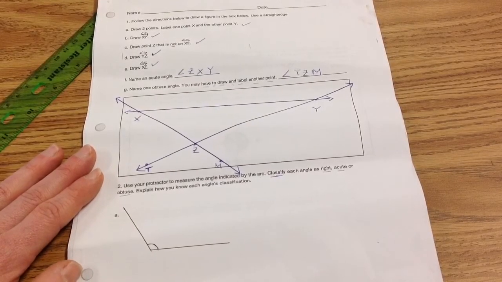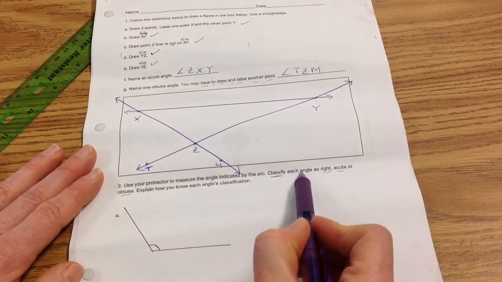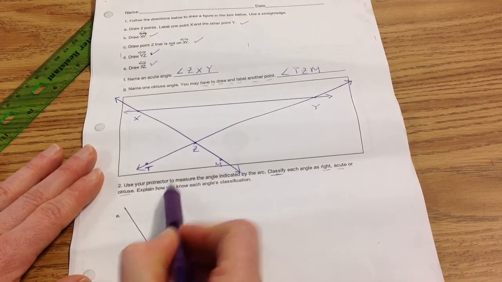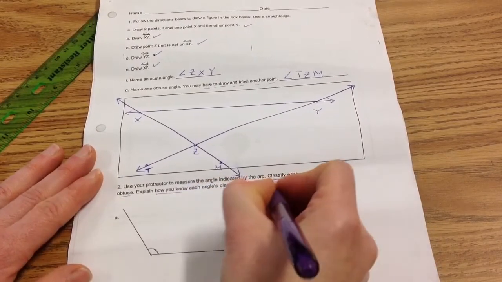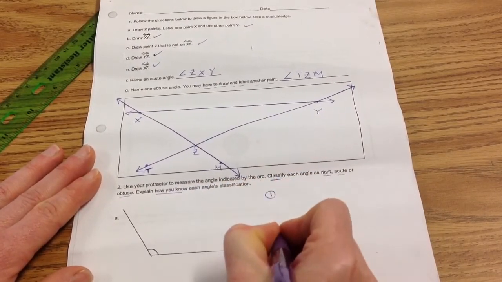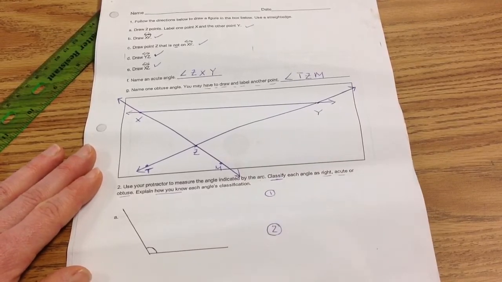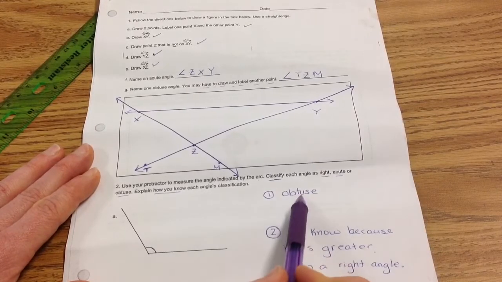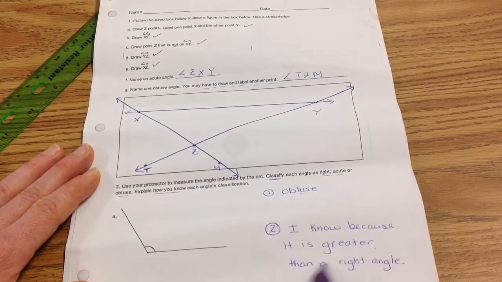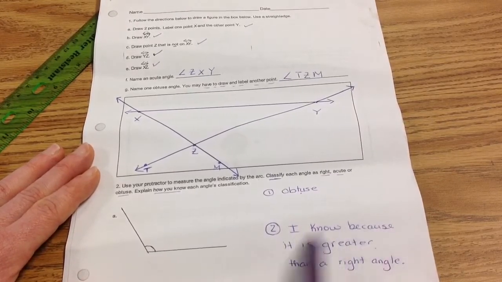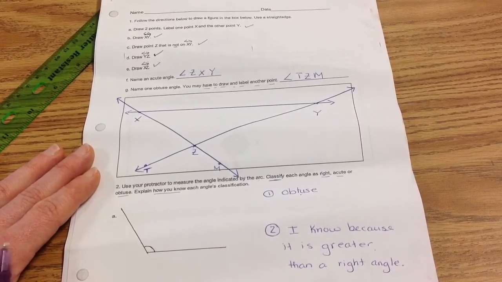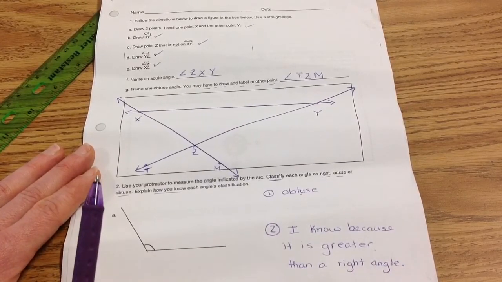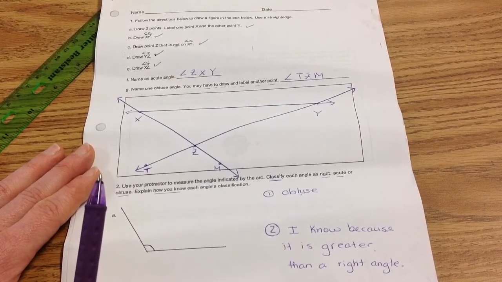Pause while you write down what type of angle it is and how you know. That's 2 steps. What type of angle, how you know. Please do that now. Pause. You should have said it was obtuse, and you know because it is greater than a right angle. I'm sure you all wrote a beautiful answer statement with a capital and a period. Pause if you didn't and fix it.